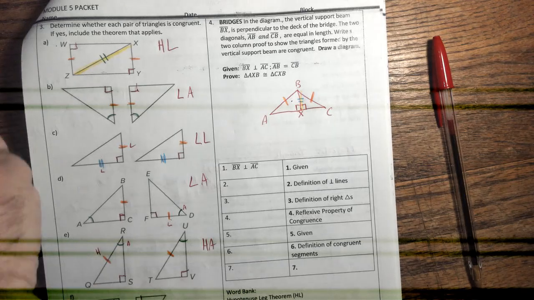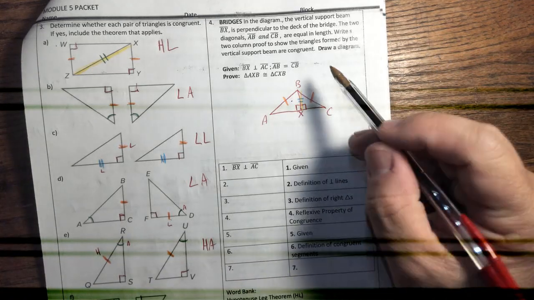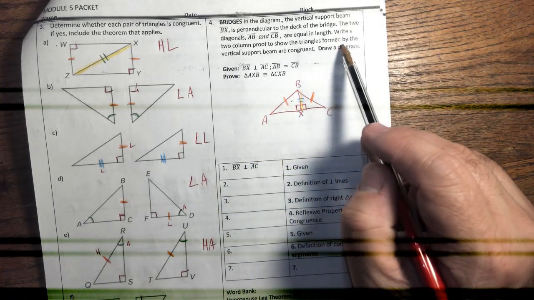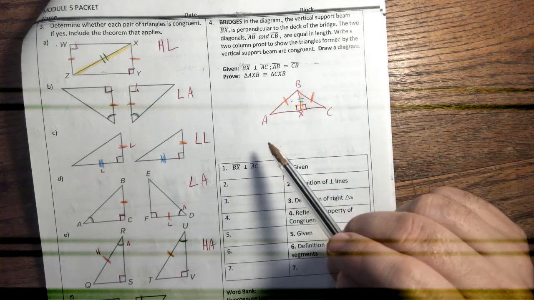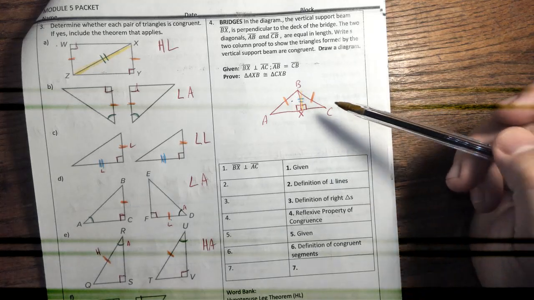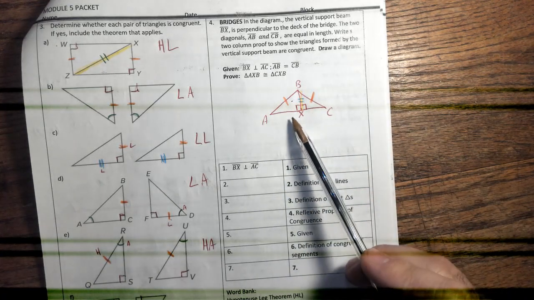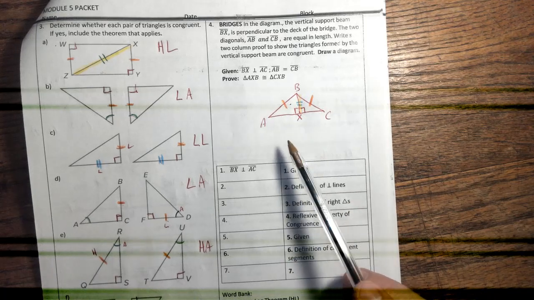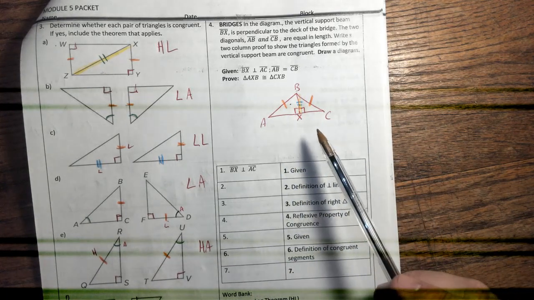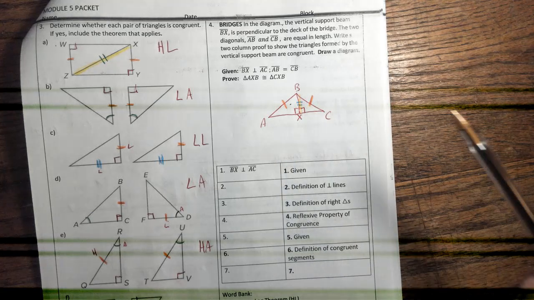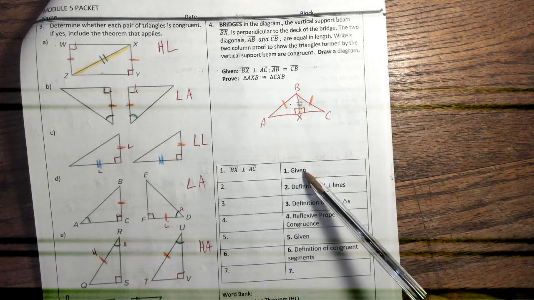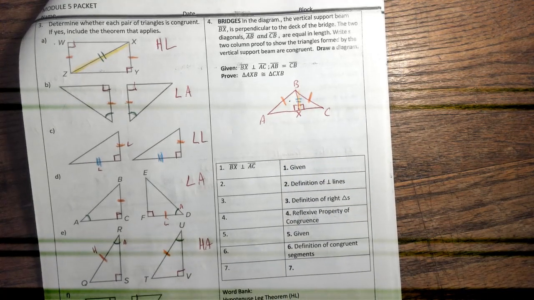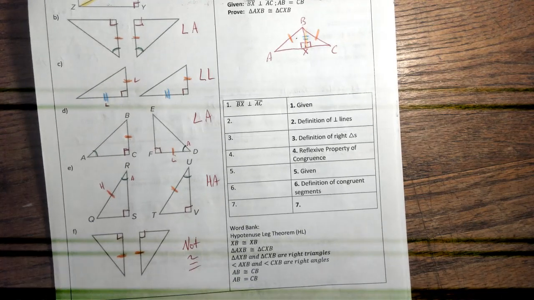I hope you guys will catch on to this, please. Okay, write a 2-column proof to prove that the two triangles formed by the vertical support beam are congruent. Draw a diagram. Well, we already got that. Ahead of you, bro. Our given is that BX is perpendicular to AC. Perpendicular makes a 90-degree angle. And that AB is equal to CB. It's also congruent. That means the same thing. Hope we're catching on. Number 1, BX is perpendicular to AC. That's given.